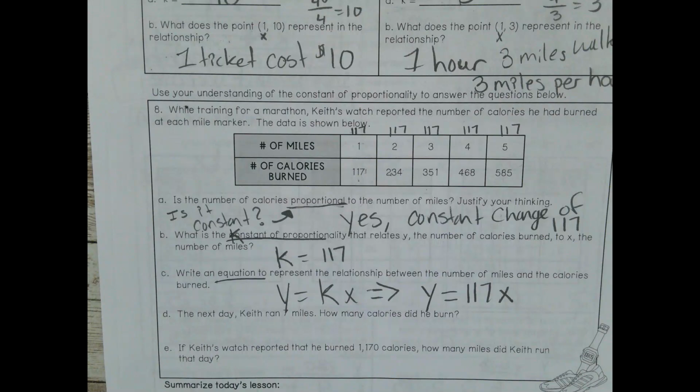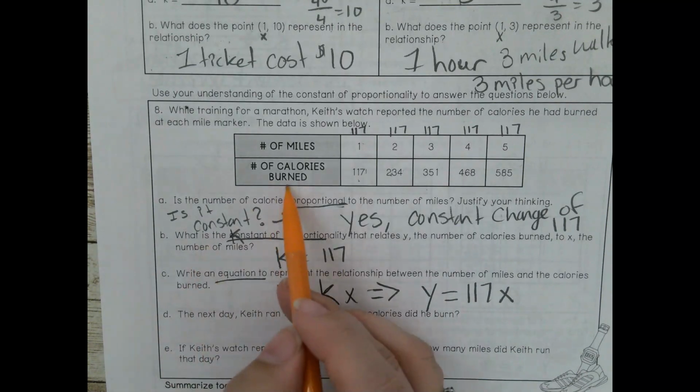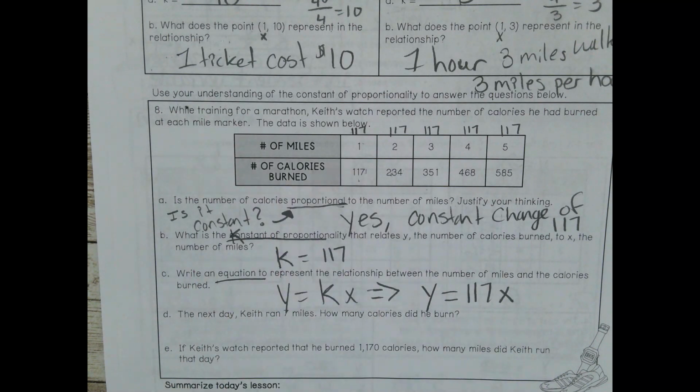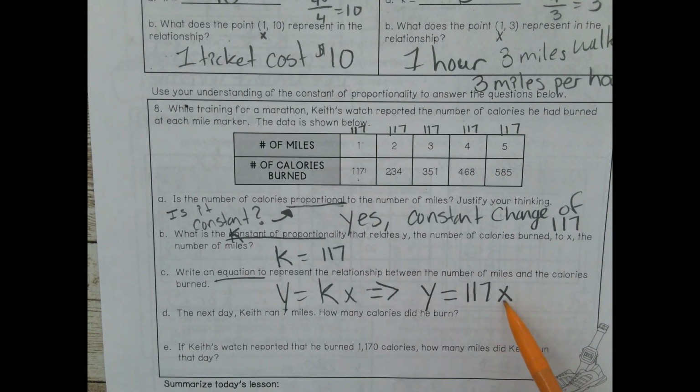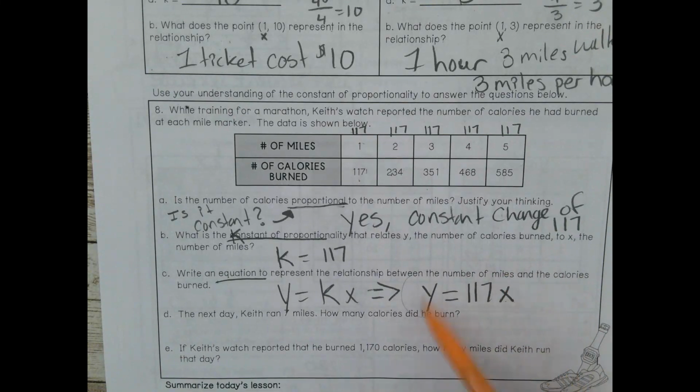And just kind of a little example of, well, what is the whole point of doing this, Miss Daly? Well, once you have an equation like this, you can solve anything, right? What if they wanted to know how many calories they were going to burn if they went 200 miles? We would just plug it into the equation. So once we have this, we can solve all sorts of things.